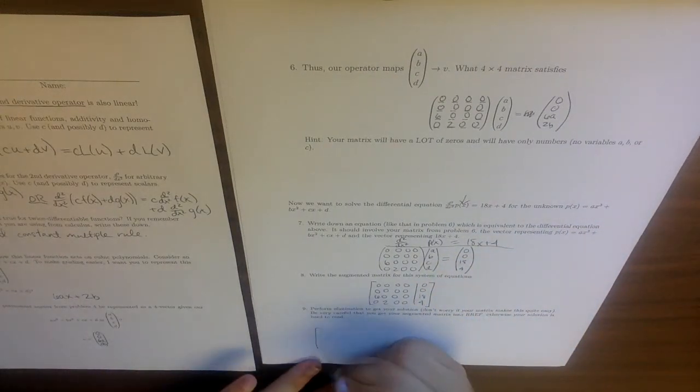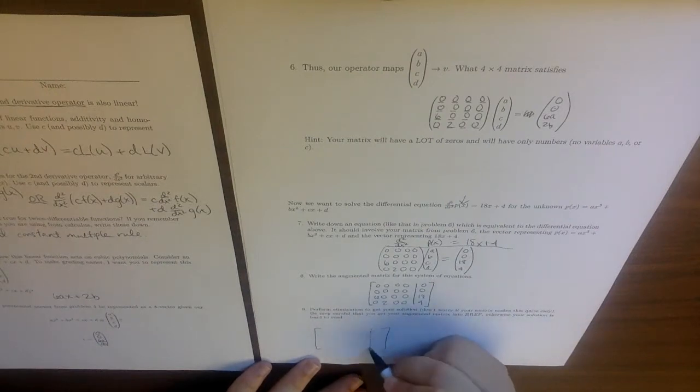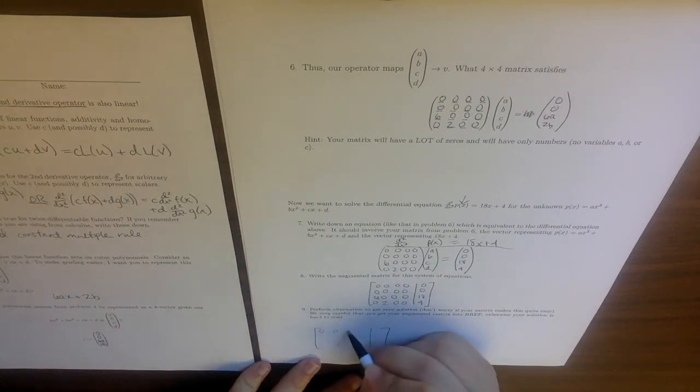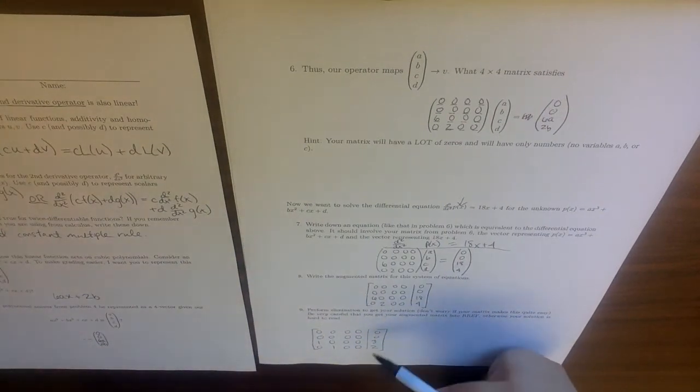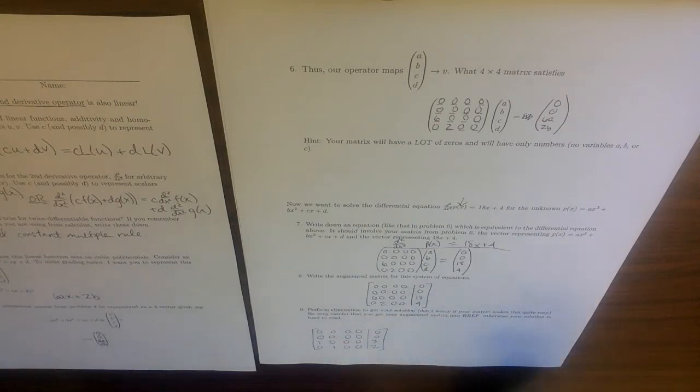So notice if I just do one step where I don't swap any rows, I'll get 0, 0, 0, 0, 0, 0, 0, 0, 1, 0, 0, 0, 0, 1, 0, 0, 0, 0. Now I divided by 6 here, so I get 3, and I divided by 2 here, so I get 2. Okay, so this would suggest that our solution has C equals 3 and D equals 2. That's the polynomial 3x plus 2, whose second derivative is 0. Okay, so that is not a solution to our equation.